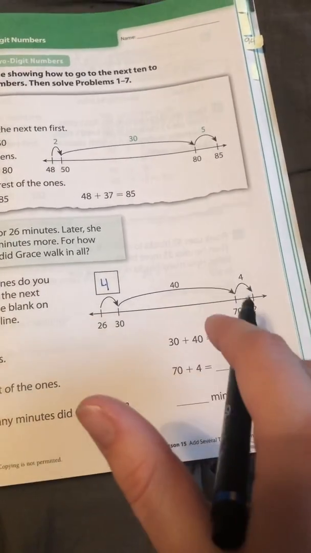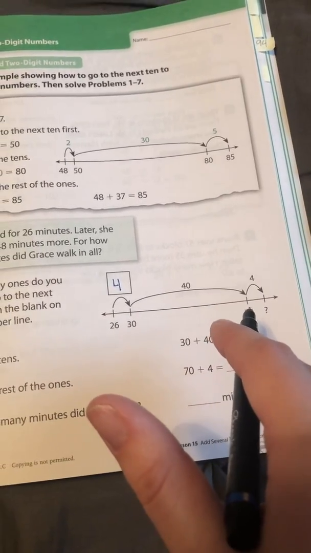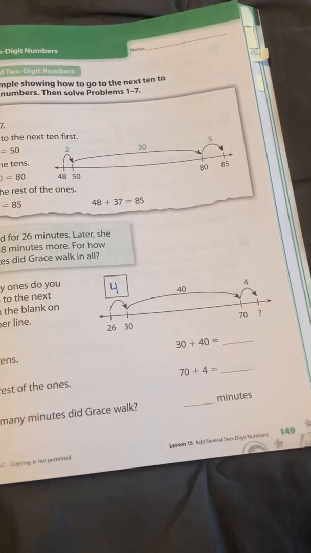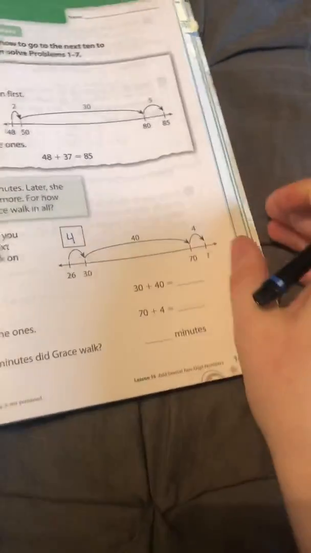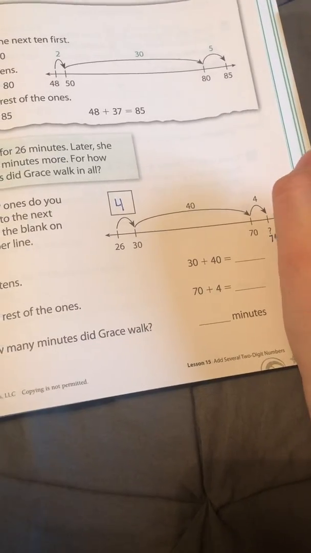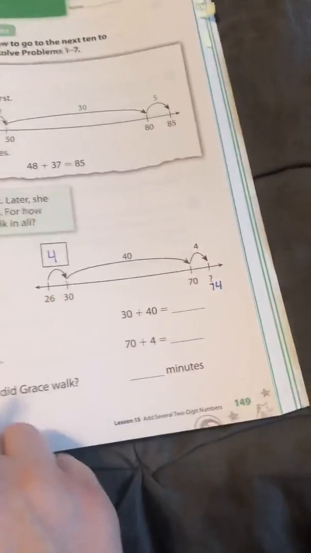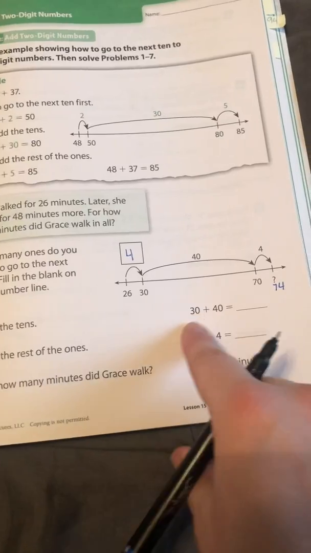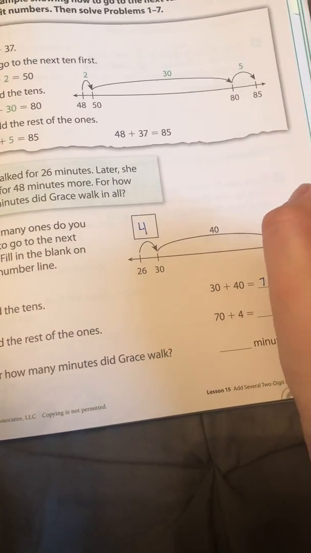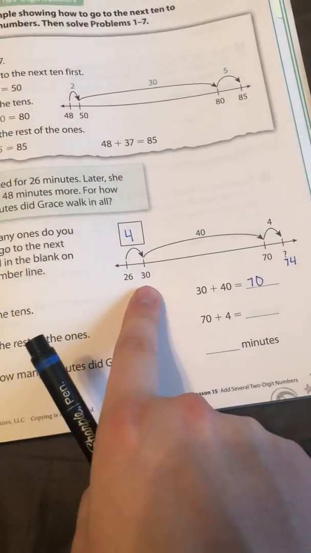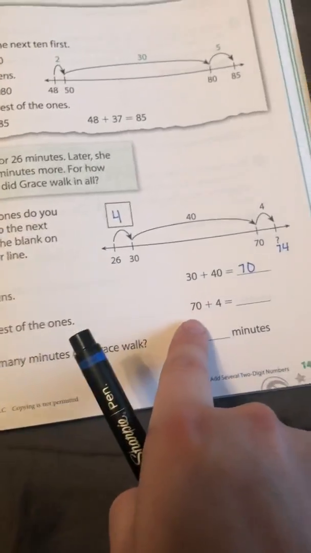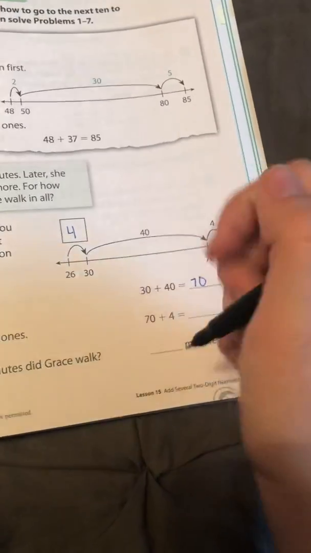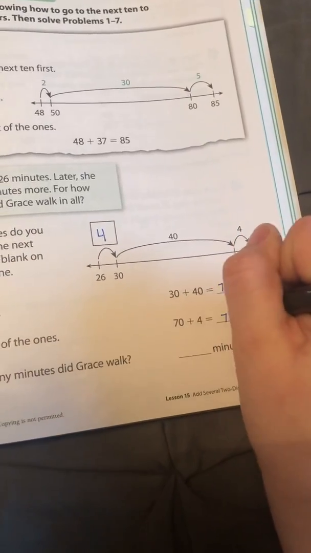Then we jumped 40 spaces to get to 70. And then we have to jump 4 more spaces, so it's 70 plus 4. Yep, 74. So we're at number 2. We're going to add our tens. So what's 40 plus 30? That is 70. And we see that here. Remember, 30, and we add 40, and we get 70. Add the rest of the ones. So our 70 plus 4 is 74.